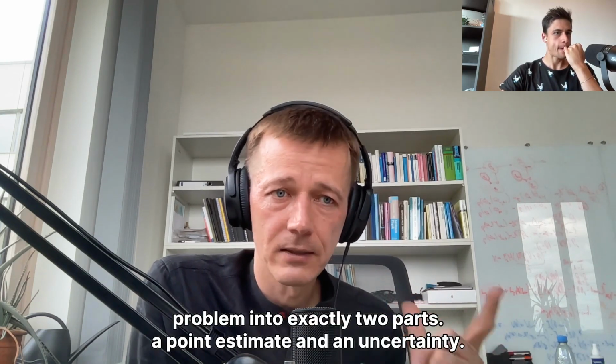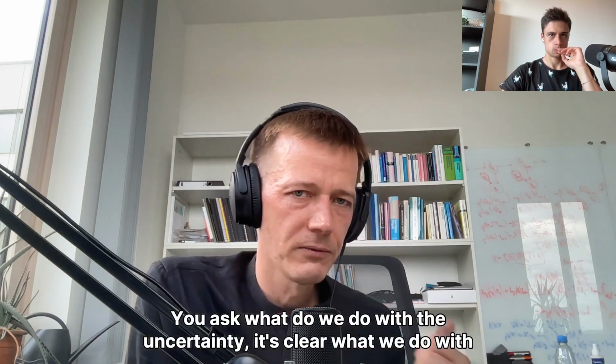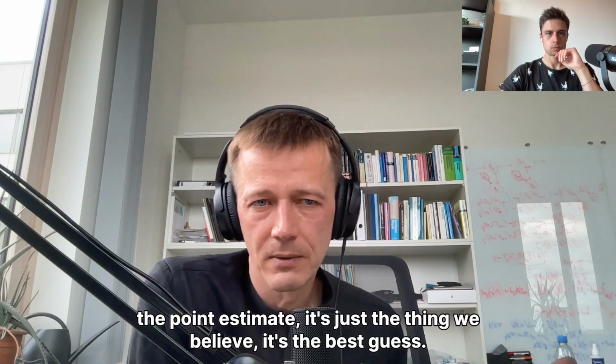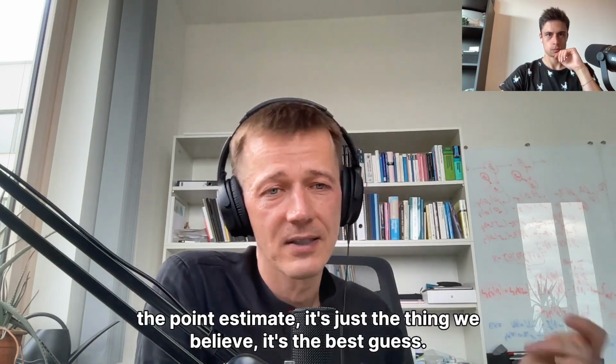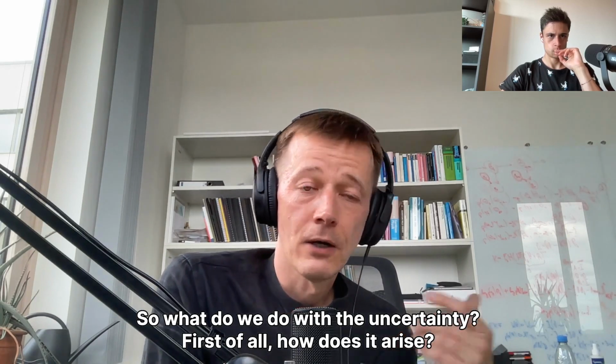So the nice thing about Gaussian distributions is that they very cleanly separate the description of the problem into exactly two parts, a point estimate and an uncertainty. You ask, what do we do with the uncertainty? It's clear what we do with the point estimate. It's just the thing we believe. It's the best guess, right? So what do we do with the uncertainty? So first of all, how does it arise?